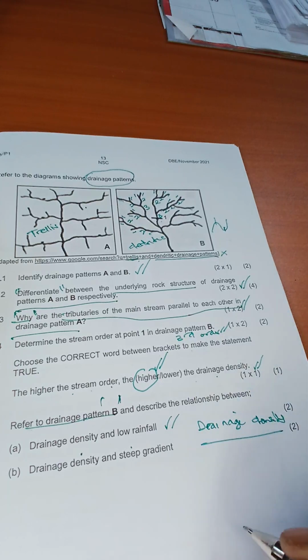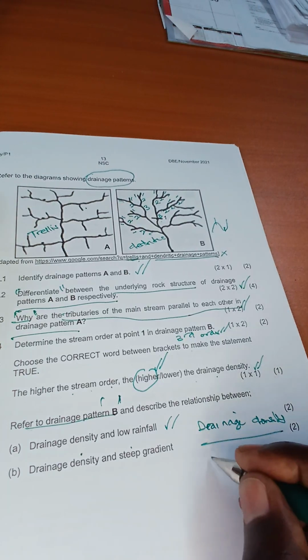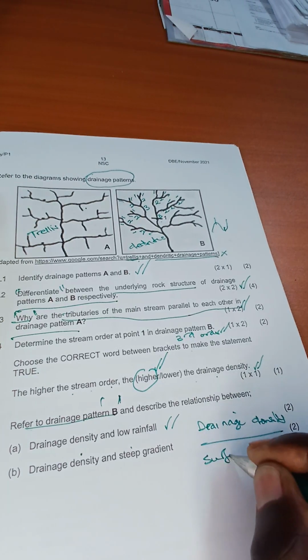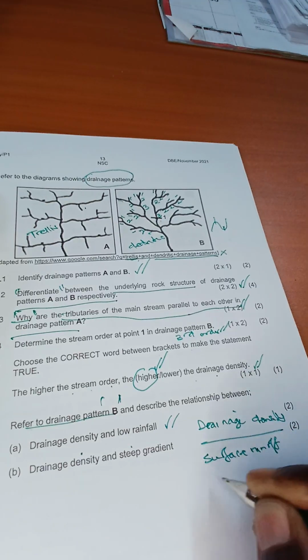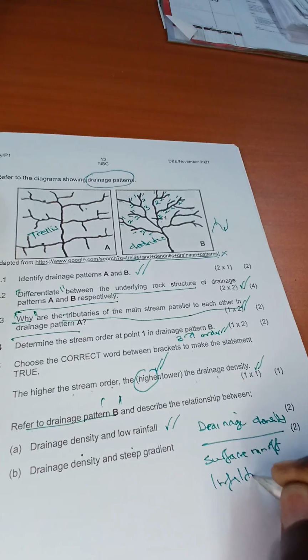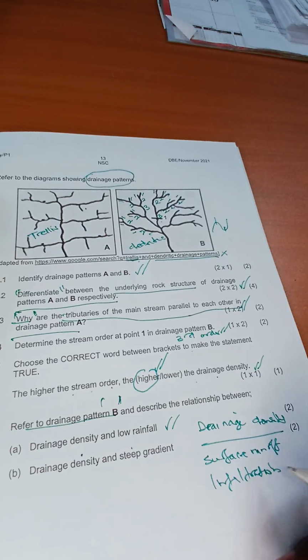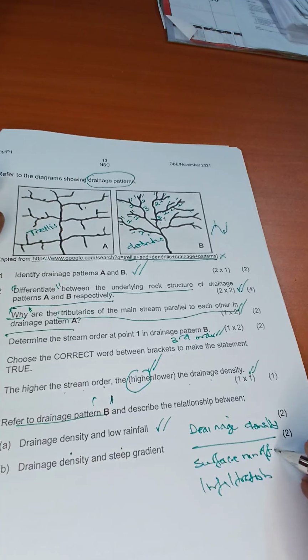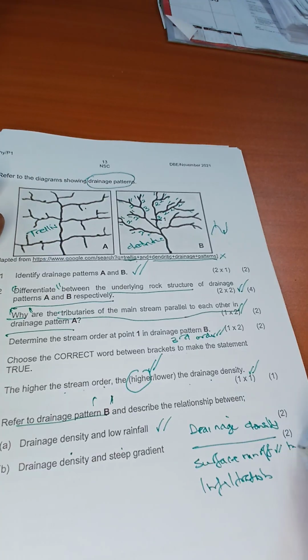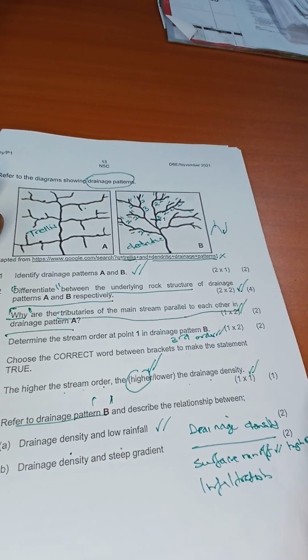When we are looking at drainage density, what is it that we are more concerned with? We look at two processes: surface runoff and infiltration. Where there is more surface runoff, there is higher drainage density.